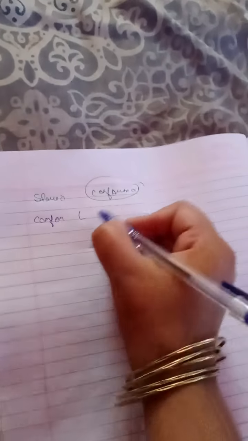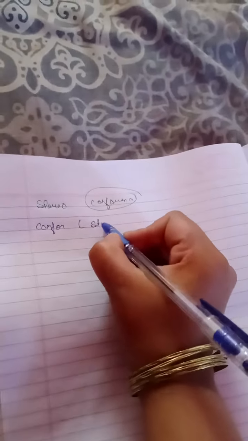About a very interesting topic. We have learned about stereochemistry of monosaccharides. Now we are going to deal with conformations of monosaccharides. Conformation is also one of the important characteristics of monosaccharides. So let's know what conformation actually means. Conformation means structural arrangement. Structural rearrangement is known as conformation.